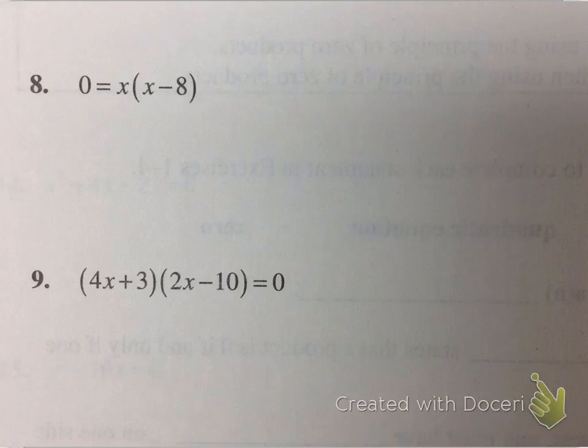Now the first thing you're going to notice is we have equations. We haven't seen equal signs in a while, so that's new. And both these examples are in what we call factored form. So it's not a trinomial that we have to factor. It's already factored for us. So in the first problem, we have 0 equals x times x minus 8. Well, because of the zero product property, because some value times another value equals 0, then that tells us either A is 0 or B is 0.